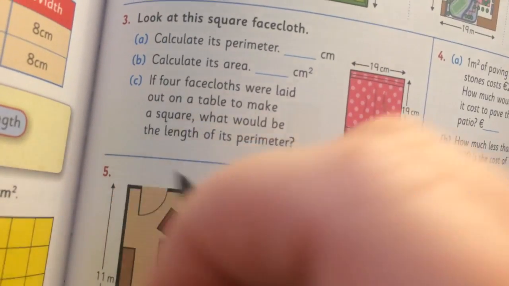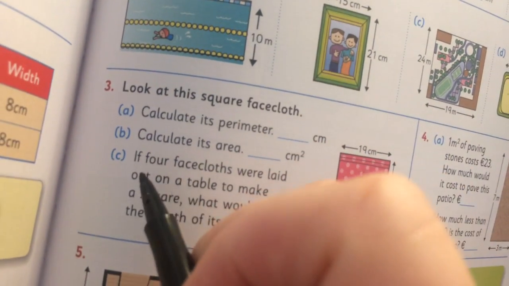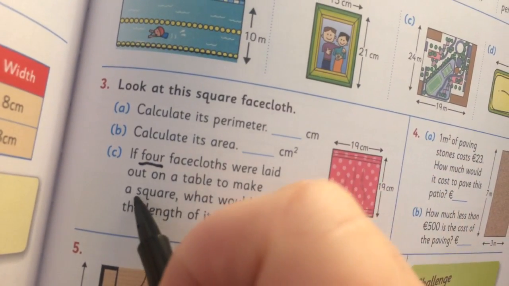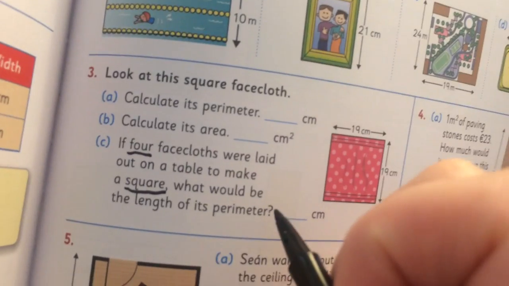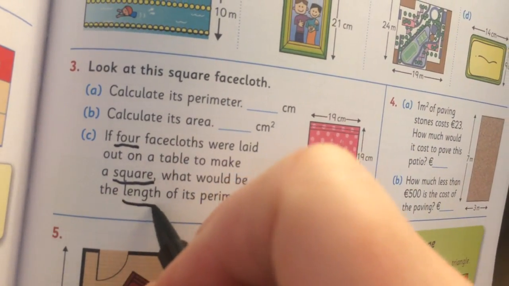All right. So 4 face cloths were laid out on a table to make a square. So they have to make a square. So here's where I would underline, and of course I don't have my pencil, I'd underline the important part. 4 were laid out on the table to make a square. It's important that you know the shape it's going to make. What would the length of its perimeter be?